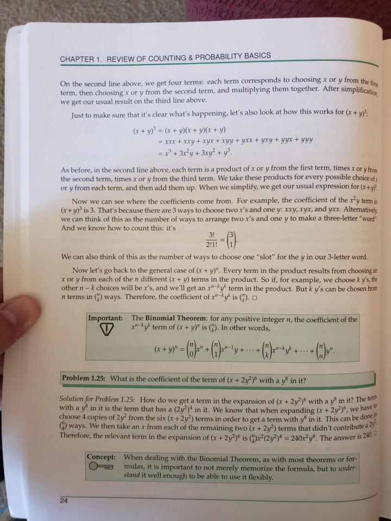So it's super symmetric here, the binomial theorem. So make sure you understand how the x powers work and the y powers and the coefficients as just combinations.